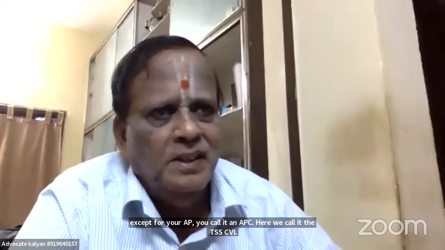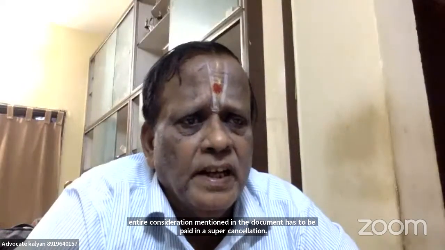Here in Telangana, we don't have a separate act except for AP, which you call the AP Court Fees Act. Here we call it the TS CV Act. Now it's not TS, it's now the TG CV Act. That means the Telangana Court Fees Act. The entire consideration mentioned in the document has to be paid as court fee in a suit for cancellation. Please remember, when you are not a party to the document, a suit for cancellation does not lie.